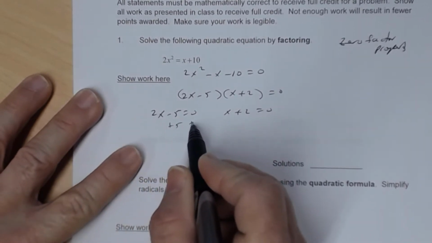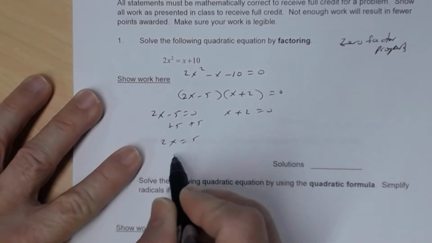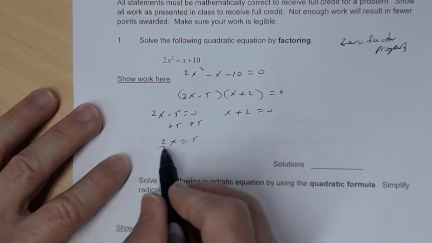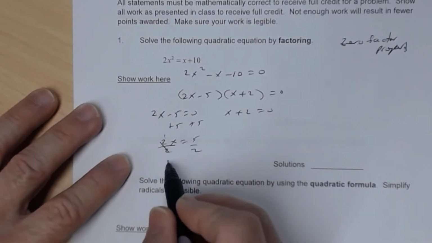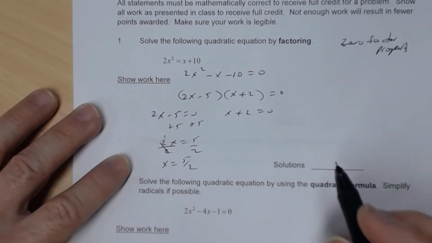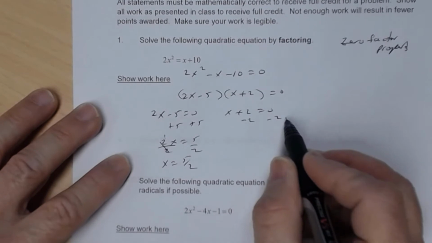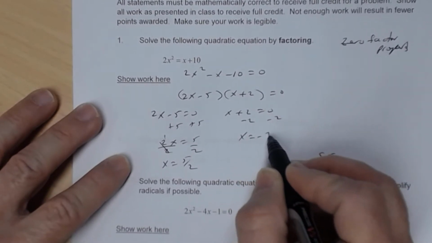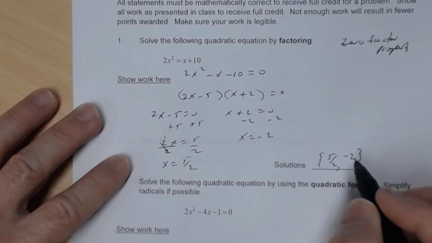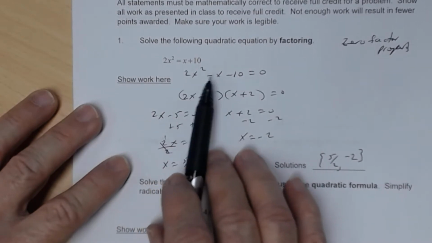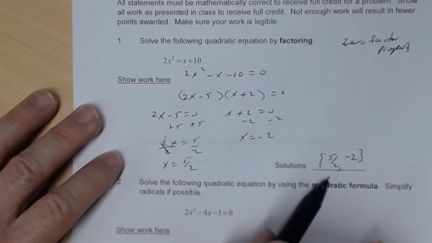So I'm going to add 5 to both sides, so I get 2x equals 5, and then to get x by itself, I'm going to have to divide both sides by 2, and so one of your solutions is 5 halves. All right, the other solution is subtract 2 from both sides, and so I get x to be negative 2.